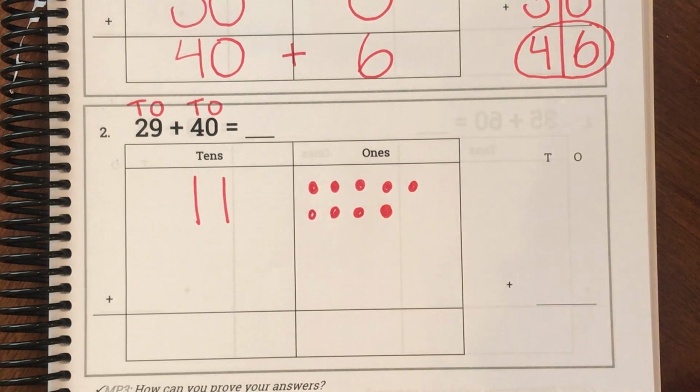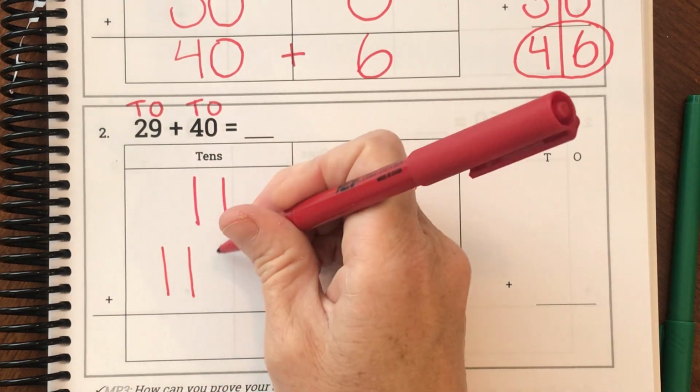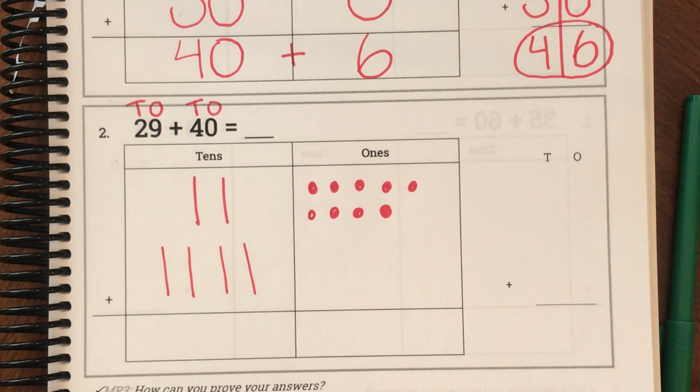Okay, so that's my first addend. My second addend is 40. So 40 has 4 tens. 1, 2, 3, 4 tens. And then it has how many ones?